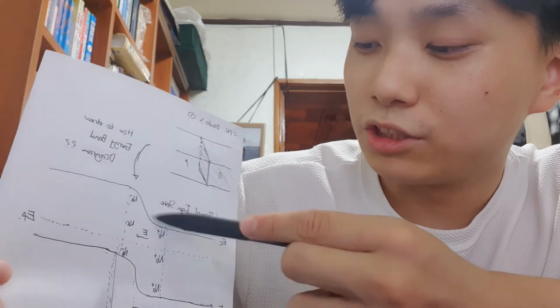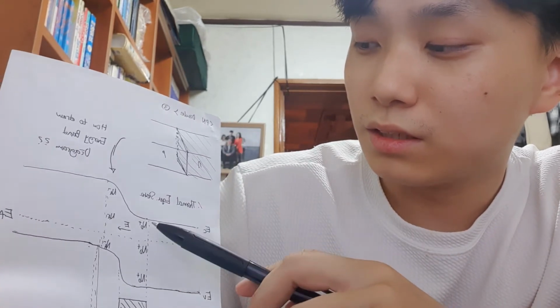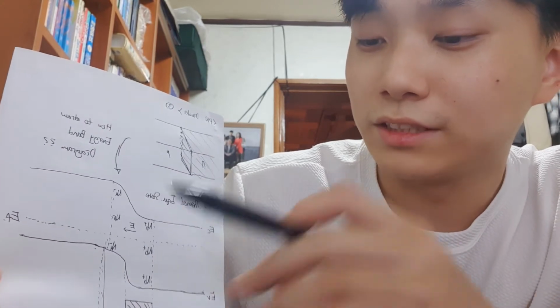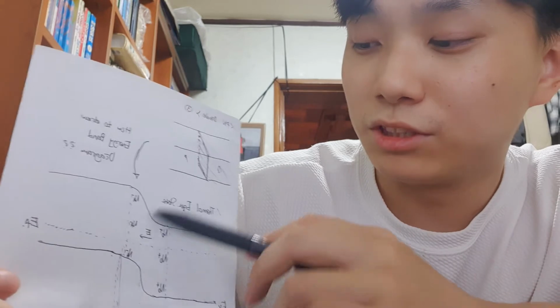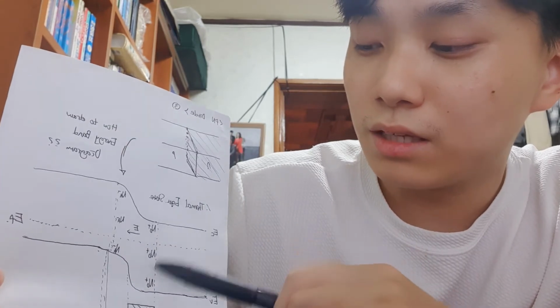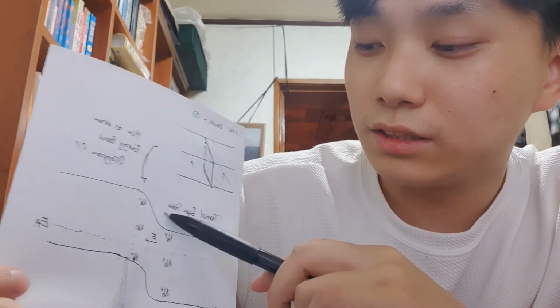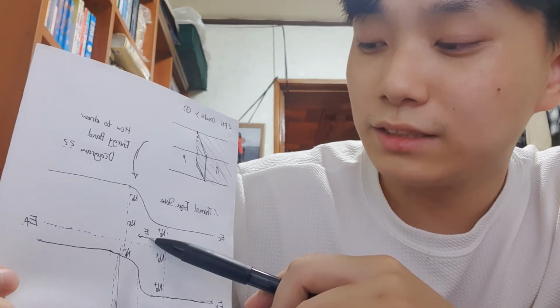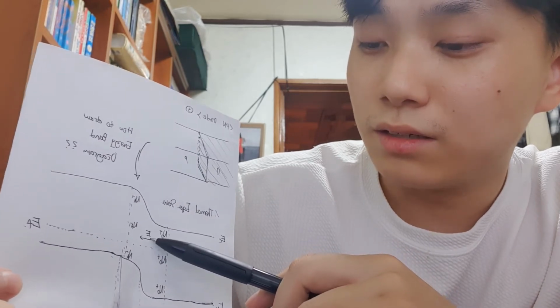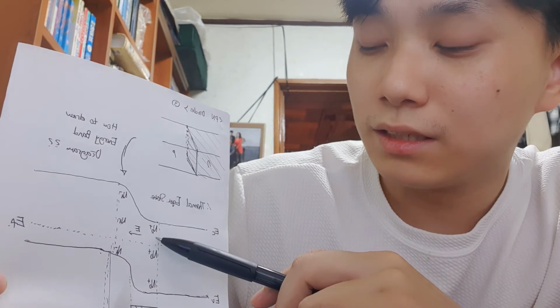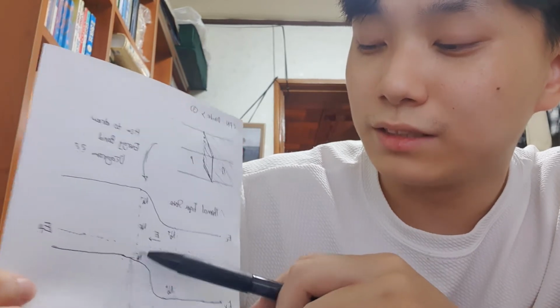This is the depletion region, because two different types of semiconductor are connected, so it makes a depletion region. In this region we can see the electric field goes from left to right.